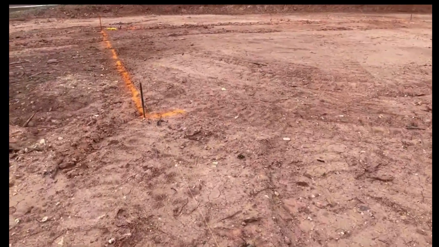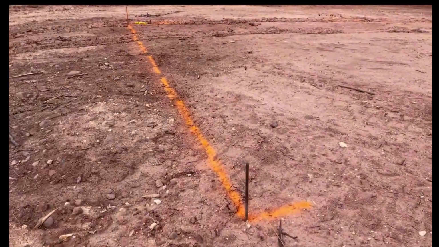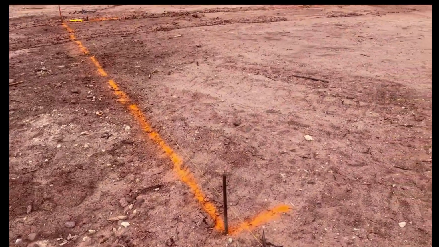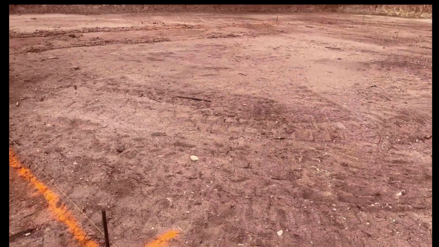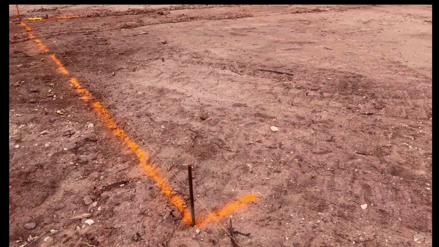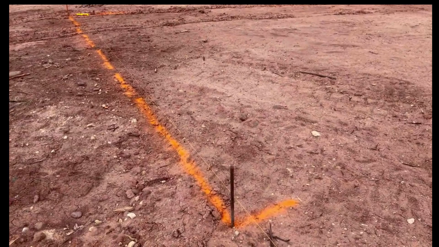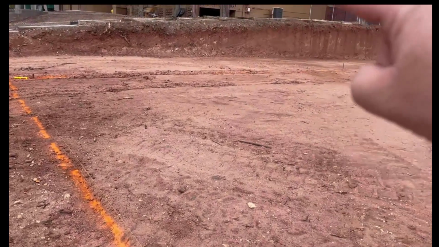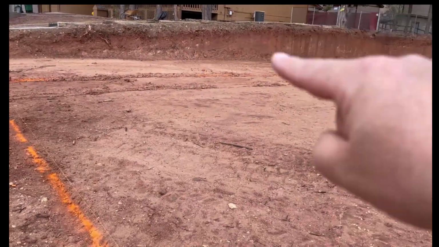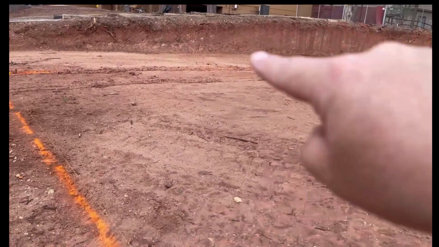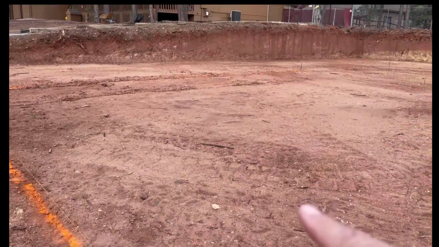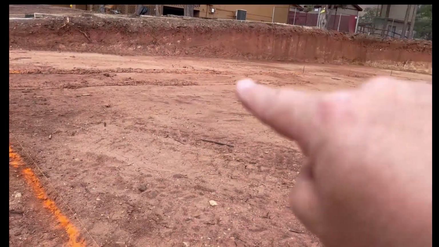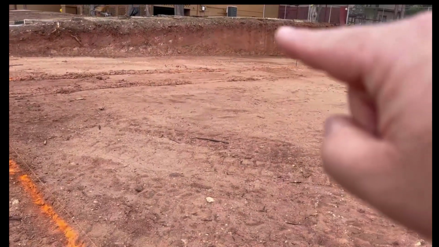Now, you can see here we've started, this is actually the garage on this house, these orange markings you're seeing. But before you can really lay the house out completely, you obviously want to lay this house out to where it is square. So if you think about it, if I go 12 inches this way, 12 inches this way, that's a 90 degree, right? Well, the diagonal across them is actually 16.97 inches diagonally. Makes a perfect 90 degree.